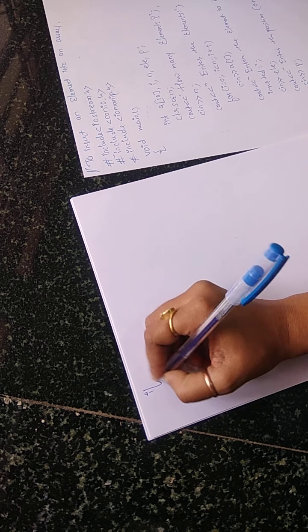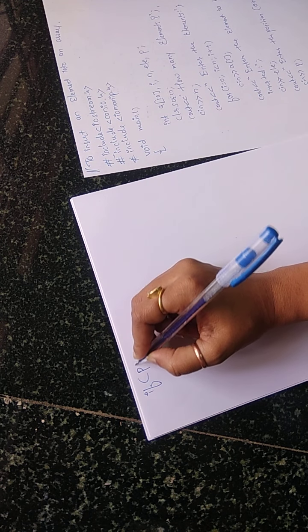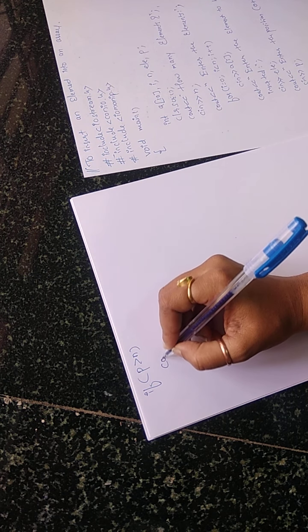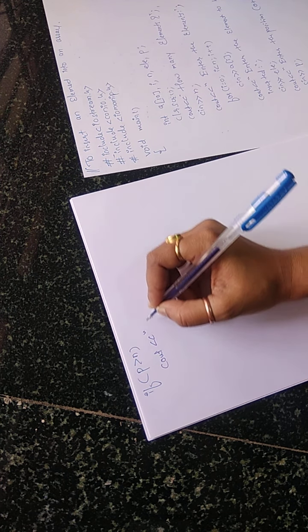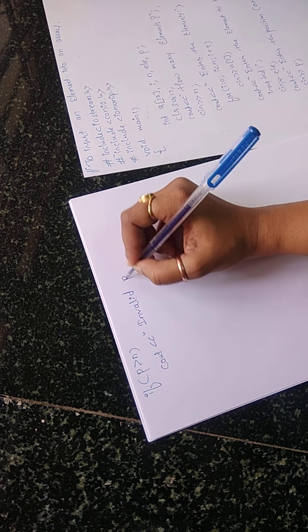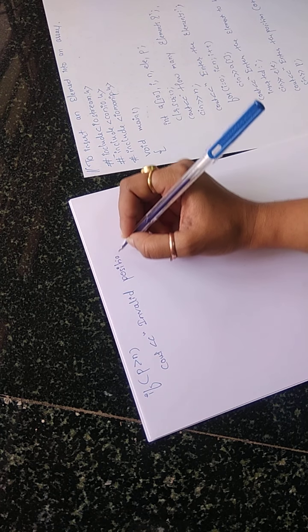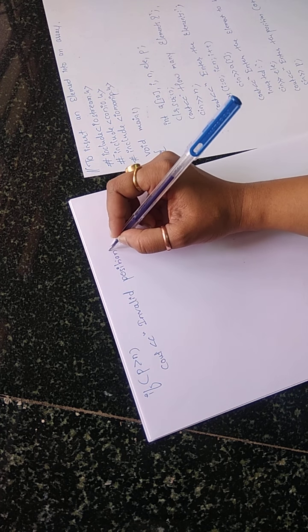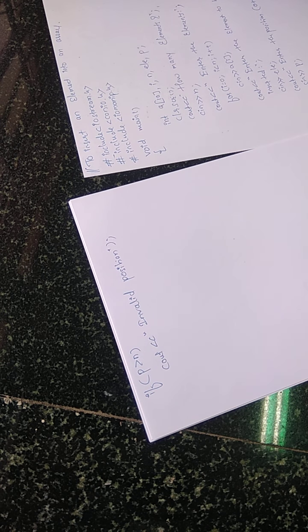So if P is greater than n, then we'll print one error message, cout invalid position. The position we are entering, the P value, should be from 0 till n.